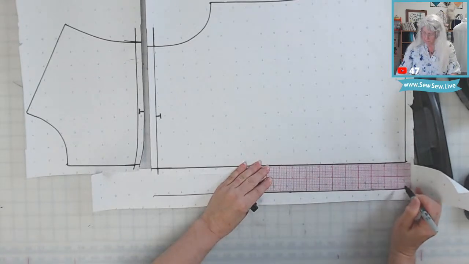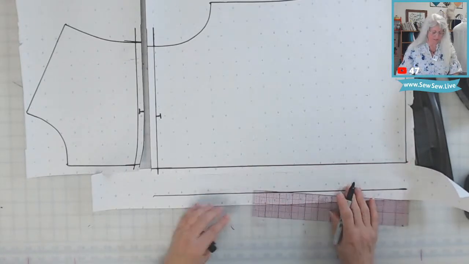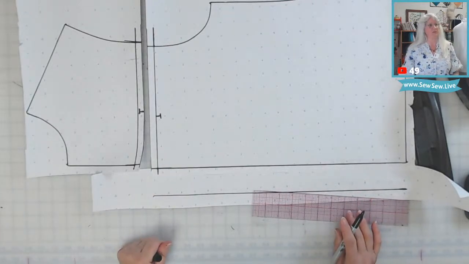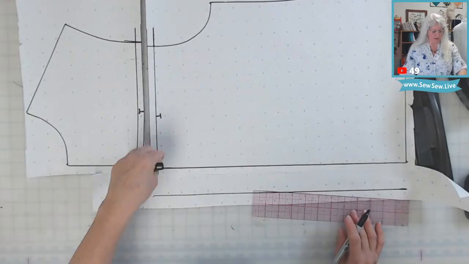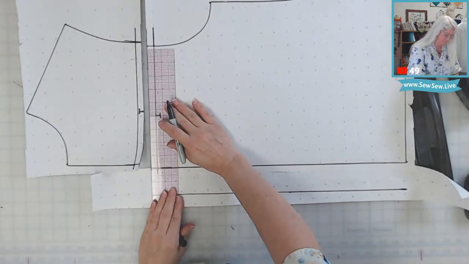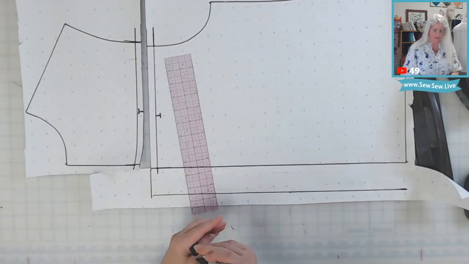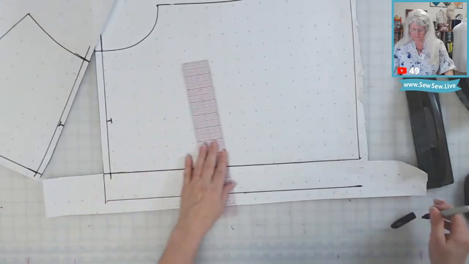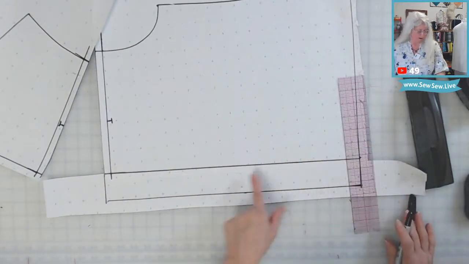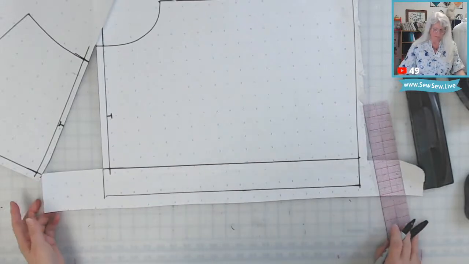If you wanted this to be a pleat, you can convert that to a pleat as well. You could put several pleats. Several pleats would be really cute, actually. Like a few tucks right here. Oh, that'd be really cute. I like that idea. Kind of give it a Balenciaga look. All right, so let's square across the bottom and the top, and that's pretty much all we're going to do.